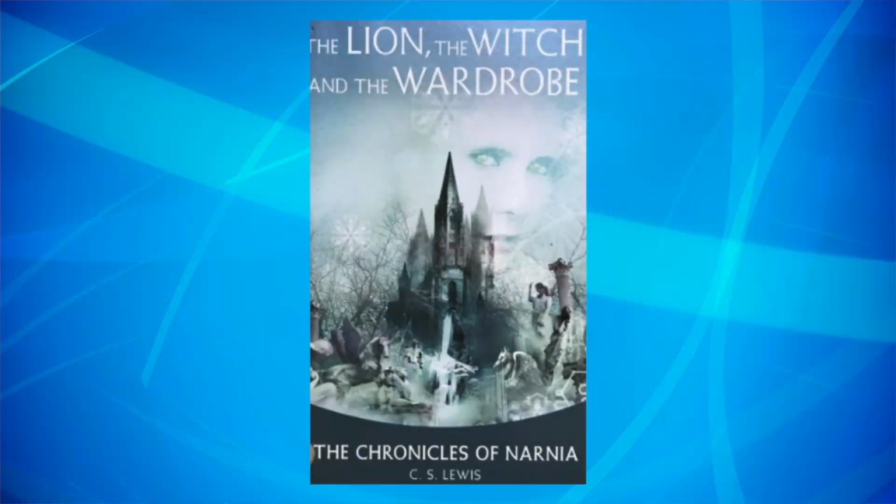Our first example comes from C.S. Lewis's The Lion, the Witch, and the Wardrobe in the Chronicles of Narnia. The first page sounds like this.